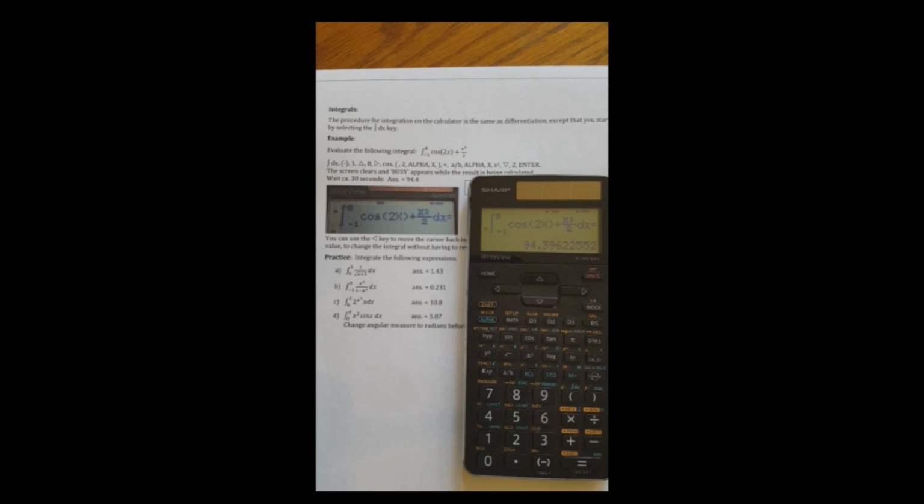So that'll be it for our lessons on the use of the Sharp calculator in technical math.